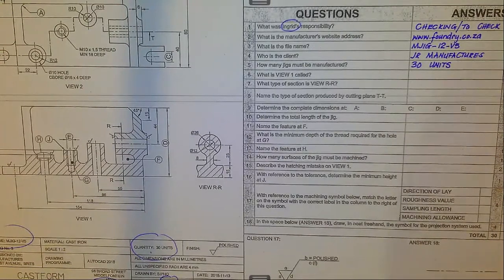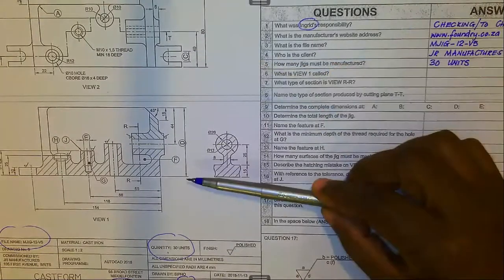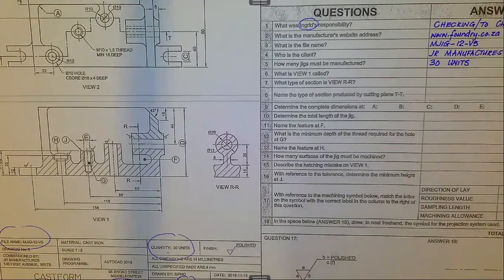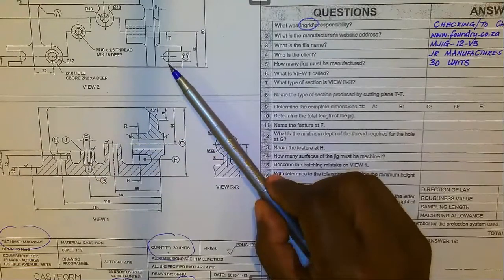What is view one called? Let us look at view one. Remember, when we are dealing with paper two, we are always dealing with third angle orthographic projection. Whatever we see here is related to third angle orthographic projection. So technically, this is our top view, and this is our front view, but the front view has been cut, and is seen as a section. So we can say this is a full section, since we are able to see from left to right.